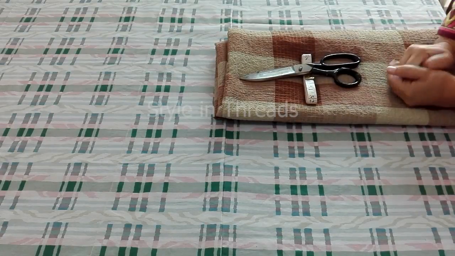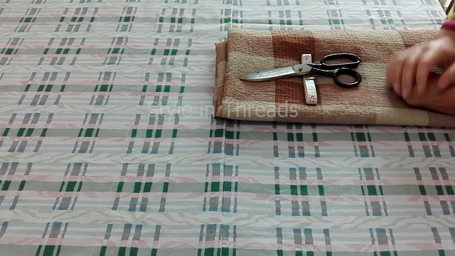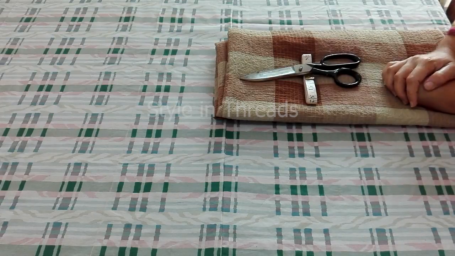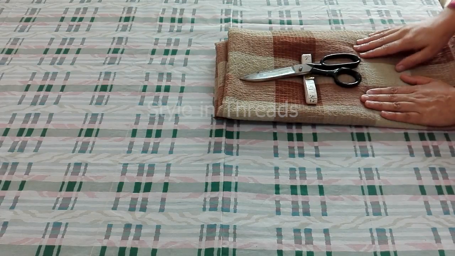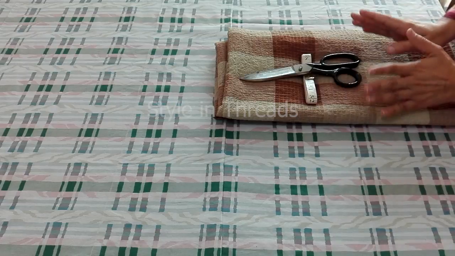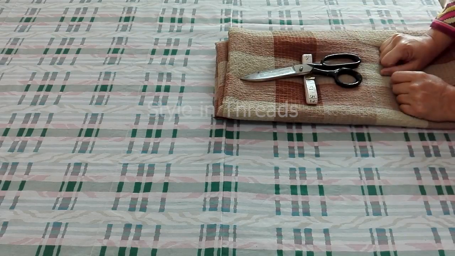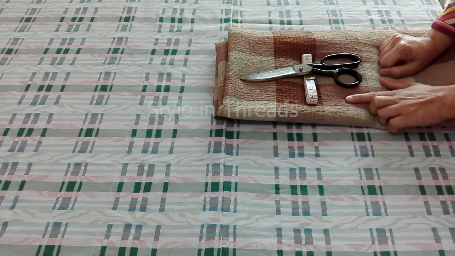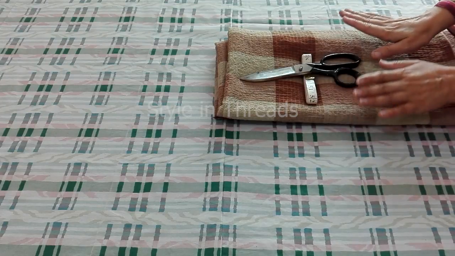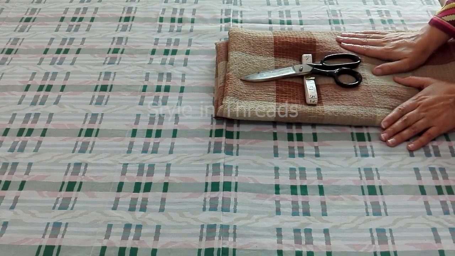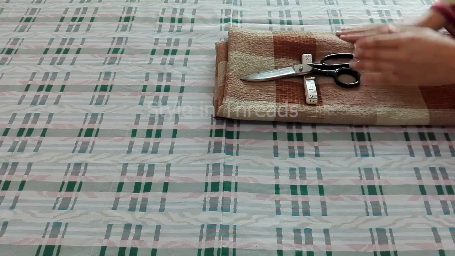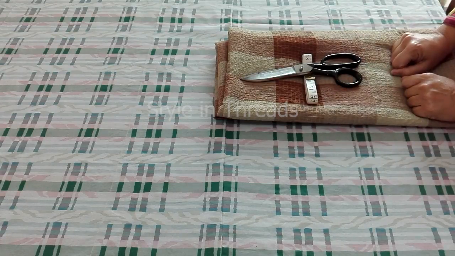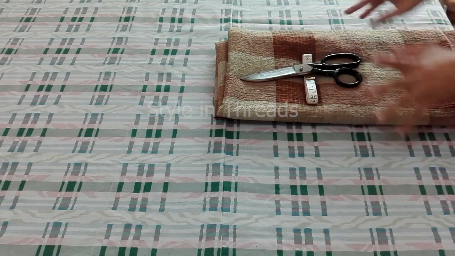Today I'm making a drop waist top and its cutting and stitching is very easy. I have taken this fabric. First I will set this fabric according to my required length and width, and I will cut the front and the back side at the same time. So I will set this fabric in 4 layers. Okay, all the measurements I will tell you while I would be cutting. So first I would set my fabric and then I would start cutting.